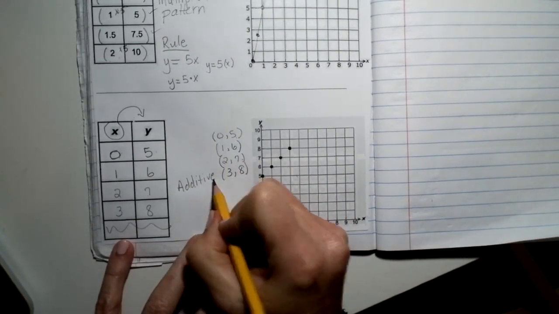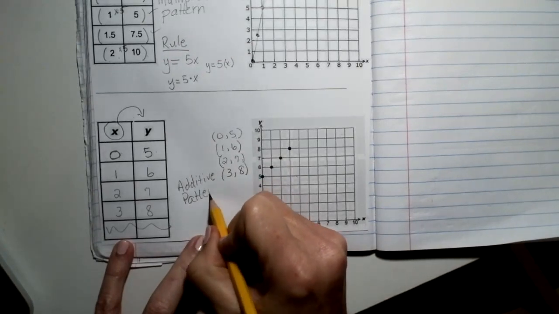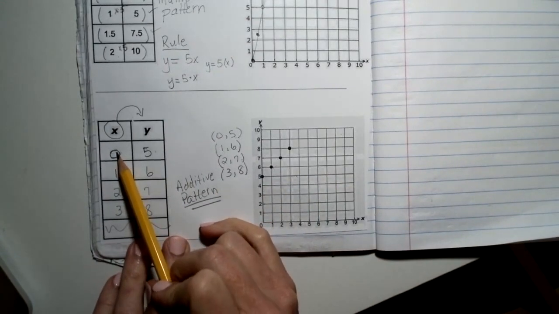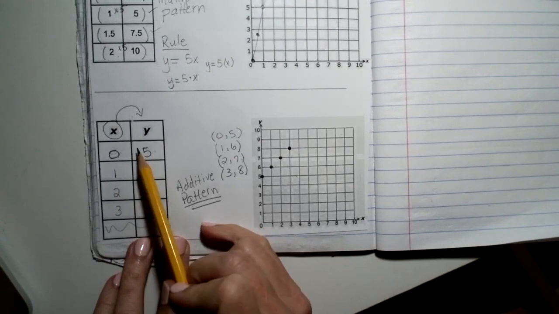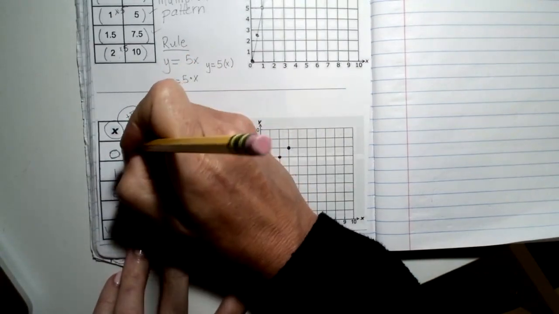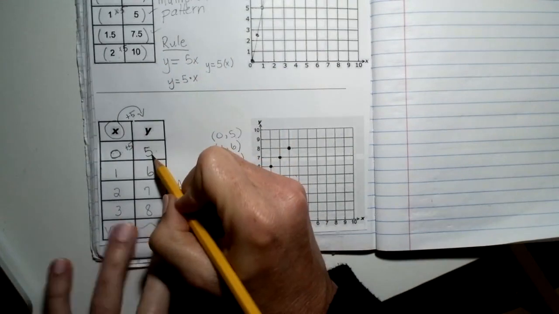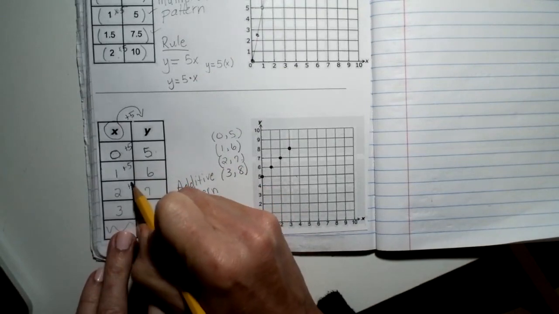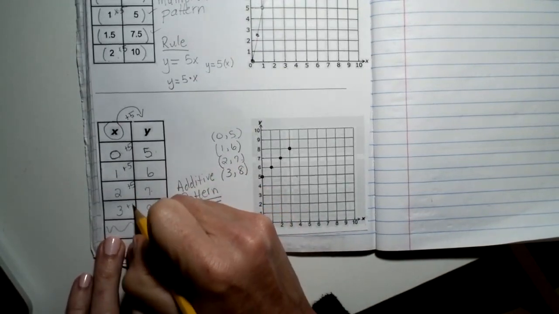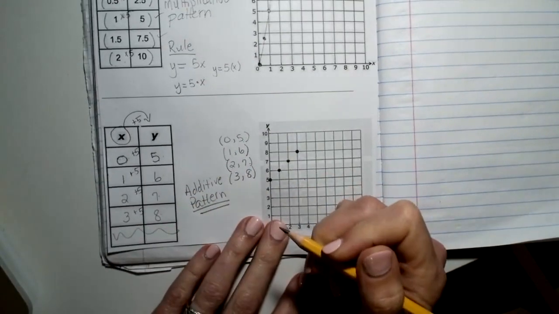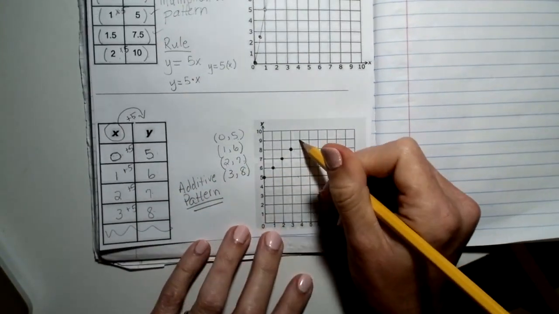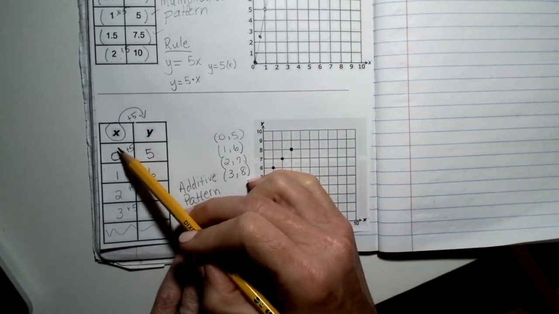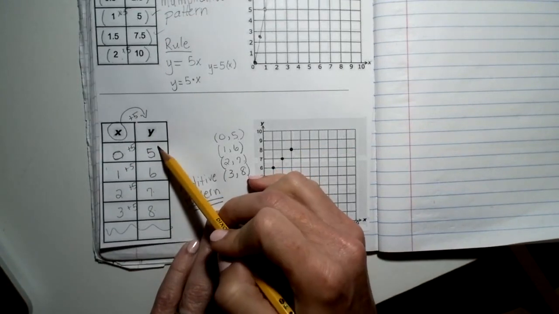So we already know that from the first one. Now we need to figure out by how much. We have to ask ourselves, what do we need to add to 0 to get y? And the answer is plus 5. 0 plus 5 gives us 5. 1 plus 5, does that give us 6? Yep. 2 plus 5, does that give us 7? And 3 plus 5, does that give us 8? It sure does. So this pattern plotted on this coordinate grid is an additive pattern, and the x value is increasing by 5 to get the corresponding y value.